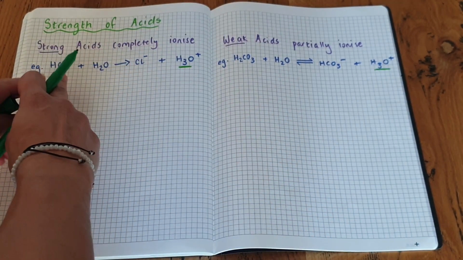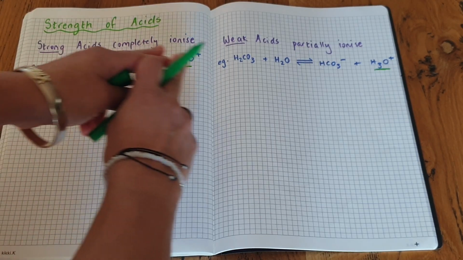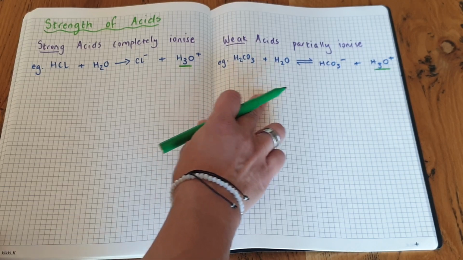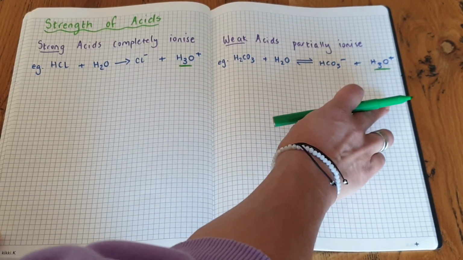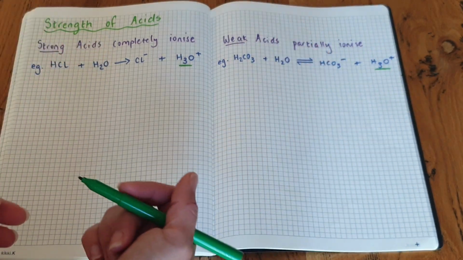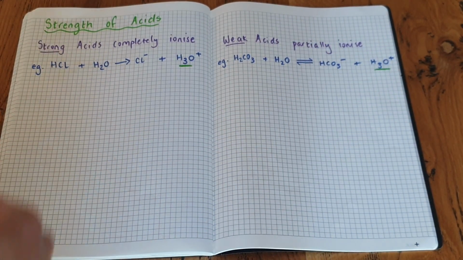However, because the HCl completely ionizes, for every single one of these, you're creating one of those. But over here, because there is only partial ionization, it means that for the H2CO3, you'll only get a small amount of these. And that will reflect differently in the pH when you are actually testing that in the lab. Hope that helps.